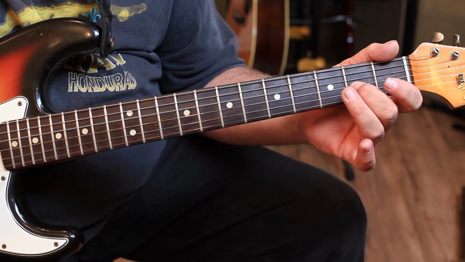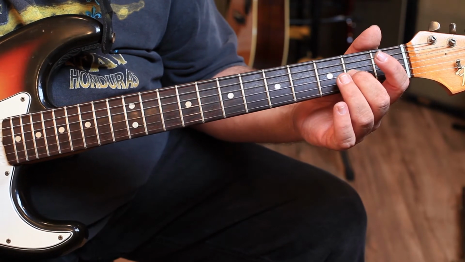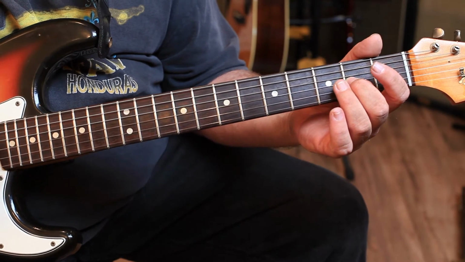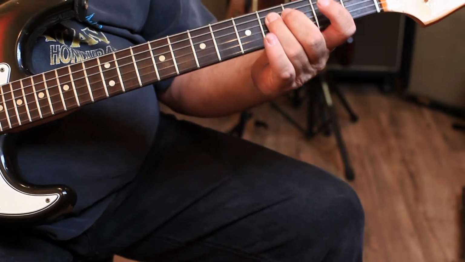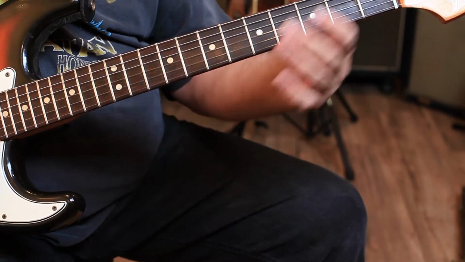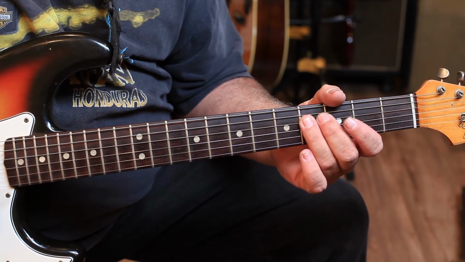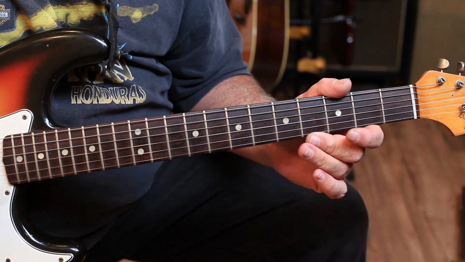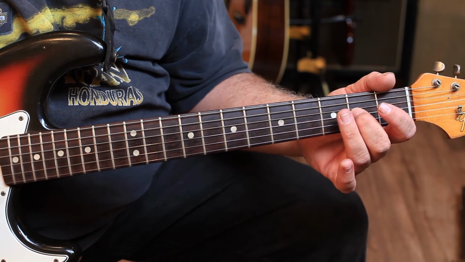That's strings 4 and 3, string 4 open, and string 3 fret 2. And then 3 notes by themselves, F sharp, G, and A. That's 4th fret, string 4, string 3 open, string 3 fret 2.